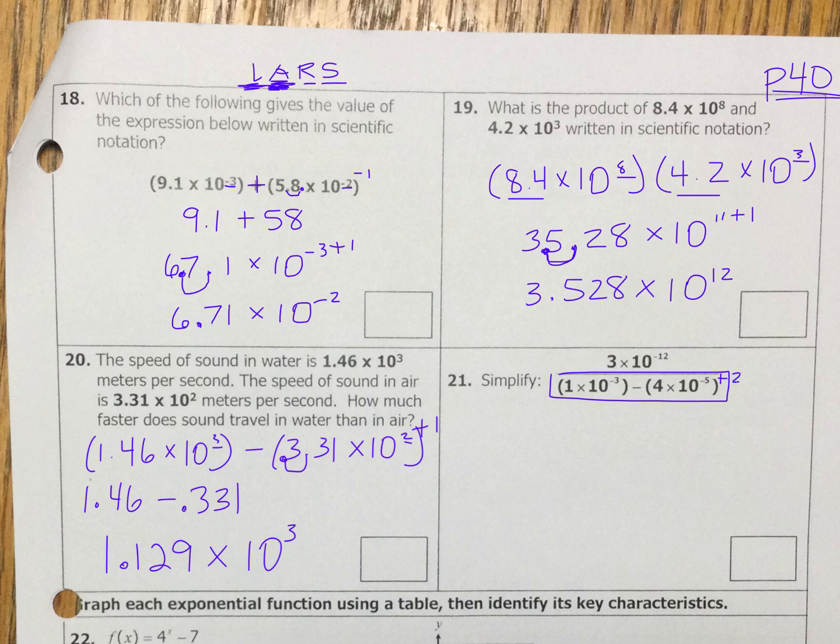When I add 2, I got to go to the left. 1, 2. So I'm actually going to do 1 minus 0.04. 1 minus 0.04 is 0.96.